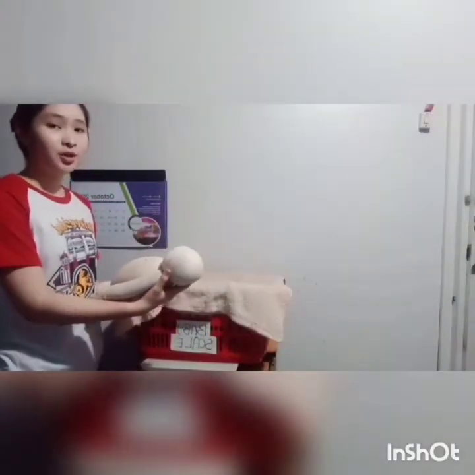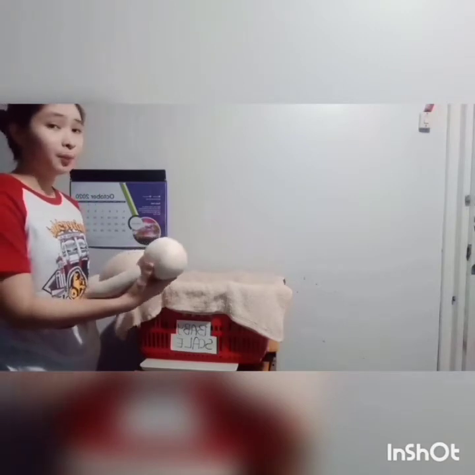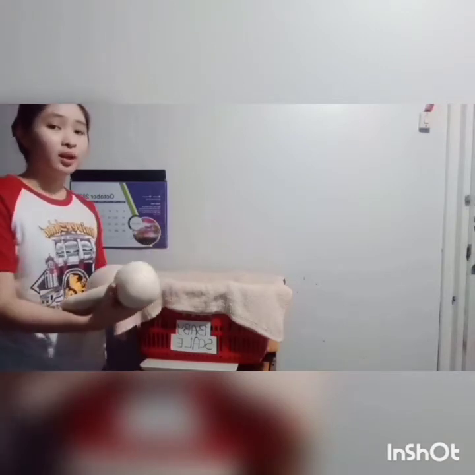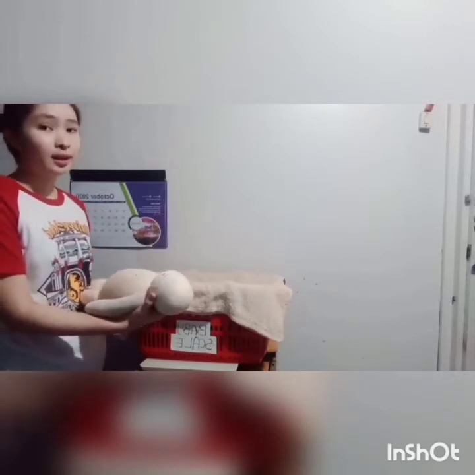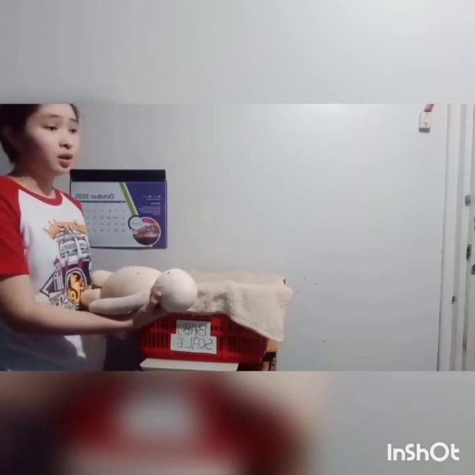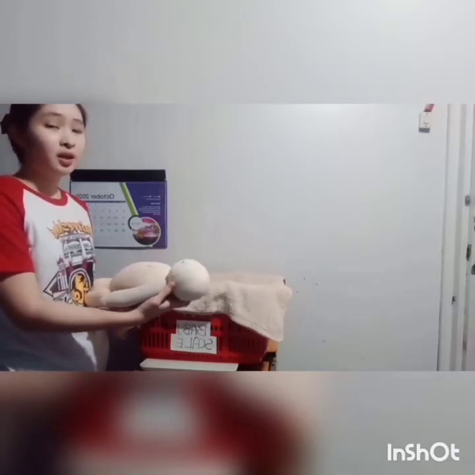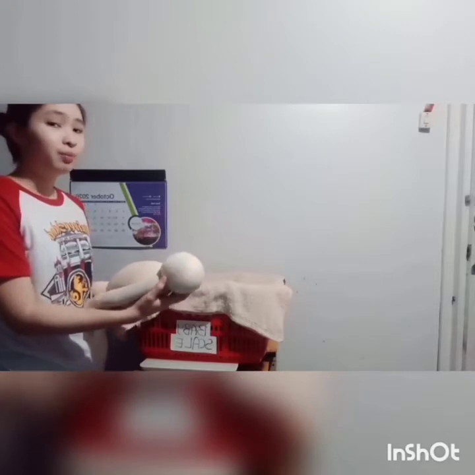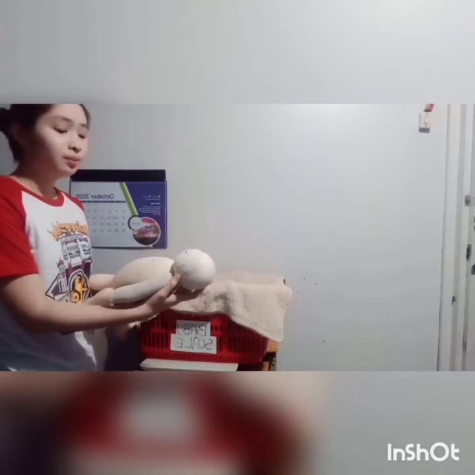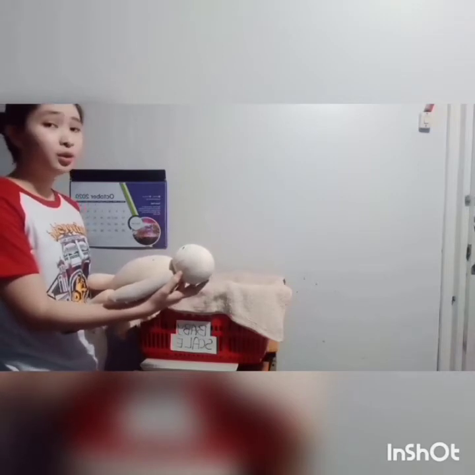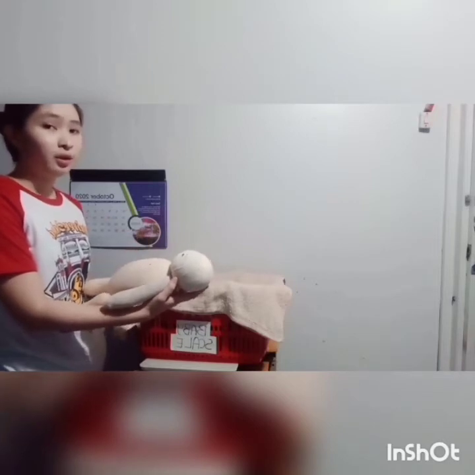Now we're going to measure the weight of baby Emmy. Before we proceed on weighing the baby, there are things that we need to take into consideration, because sometimes there are cultures that prohibit the baby to be entirely naked. So in measuring the baby's weight, we need to take off all the clothes of the baby if it's possible. But if not, we can perform the weighing with the baby having her clothes on. But we need to subtract the weight of the baby's clothes from the final weight of the baby.